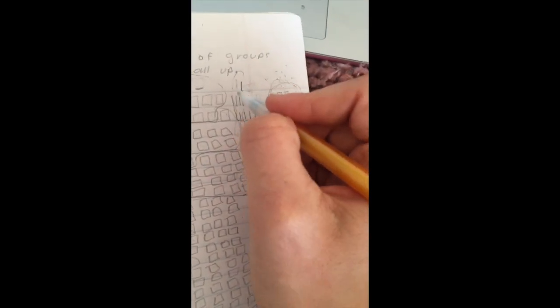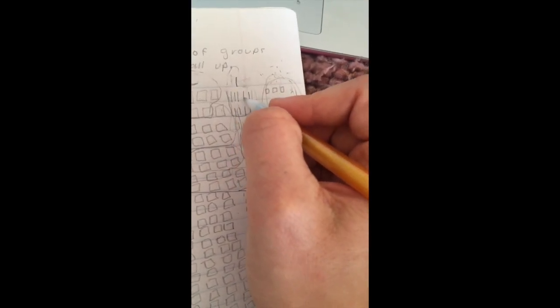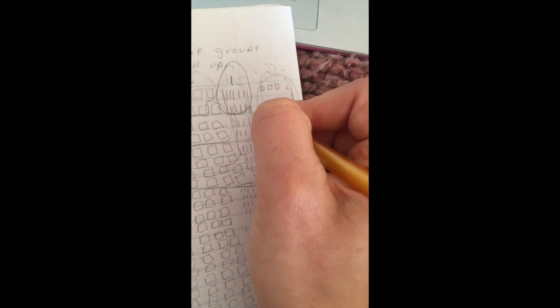So if we add them all up, we have 1, 2, 3, 4, 5, 6, 7, 8, 9, 10. Okay? So that would be basically like drawing 1 flat over here. And then we have 1, 2, 3, 4, 5, 6, 7, 8, 9, 10. That would be doing another flat over here. Then we have 1, 2, 3, 4, 5, 6, 7, 8, 9, 10.